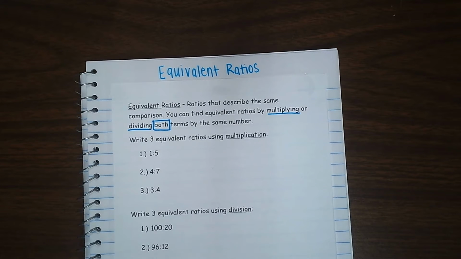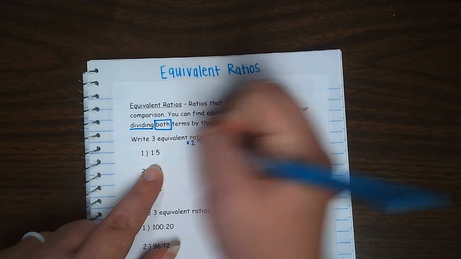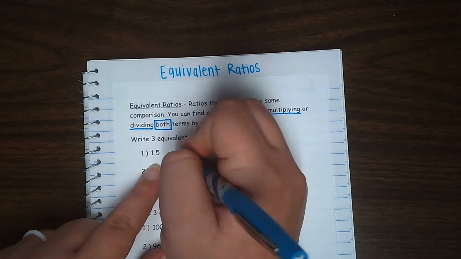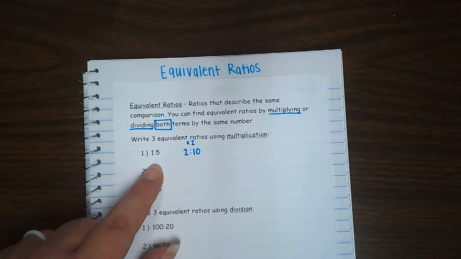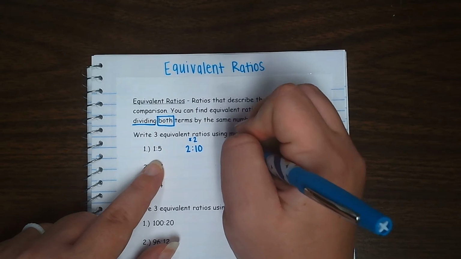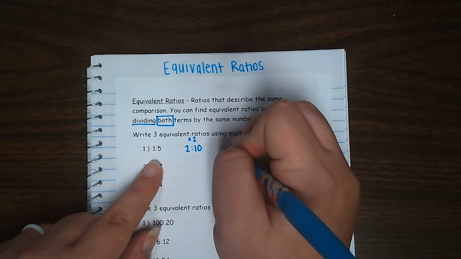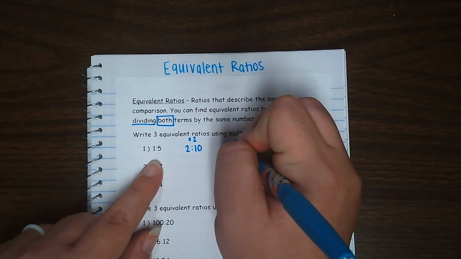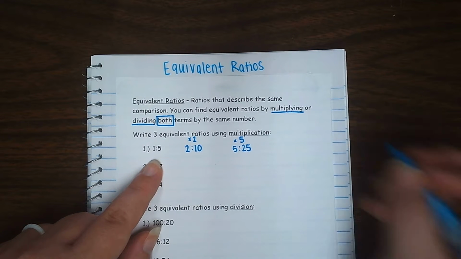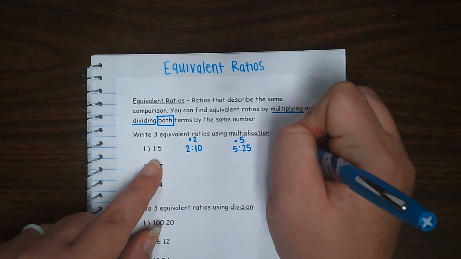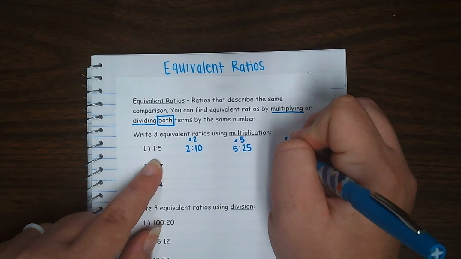Okay, so the first one we have is 1/5. If I multiply, let's just say by 2, 1/5 would become 2/10. If I multiply by 5, 1/5 would become 5/25. And if I multiply by 10, 1/5 would become 10/50.